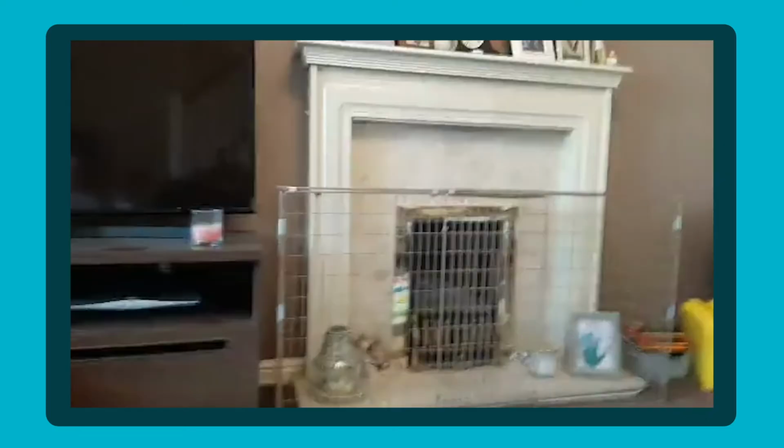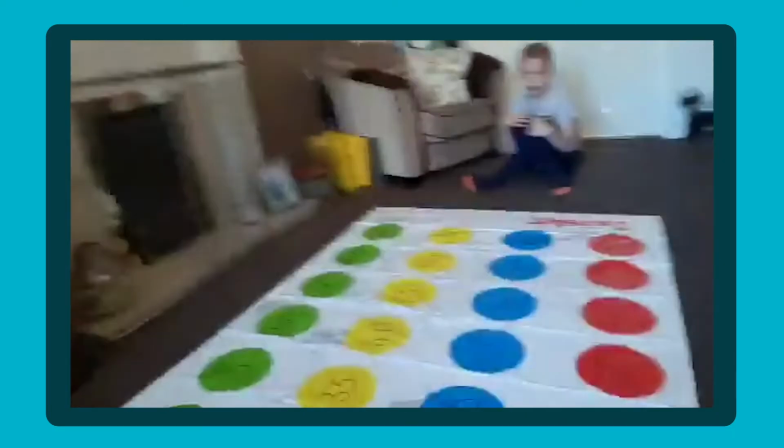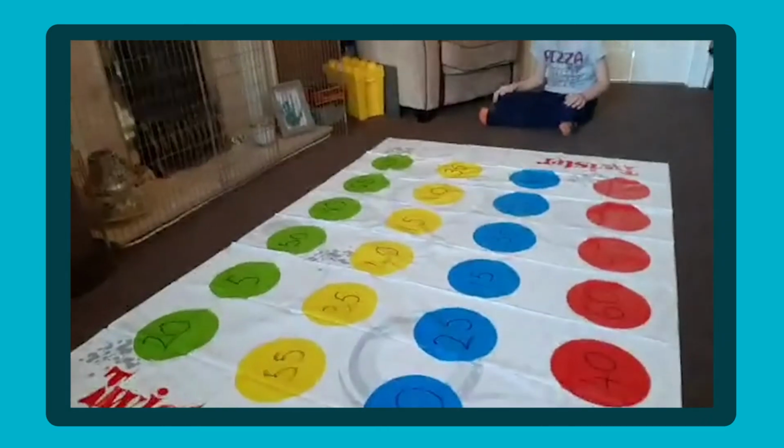You might need to keep putting the numbers back on because Noah's had a quick play this morning, and some of his socks have rubbed some of the numbers off already. That's why I've got a pen handy so that I can get them on if we need to. So Noah, do you want to go over to that side and we'll turn the camera around? Gabriel, do you want to come and wait with me here until it's your turn?